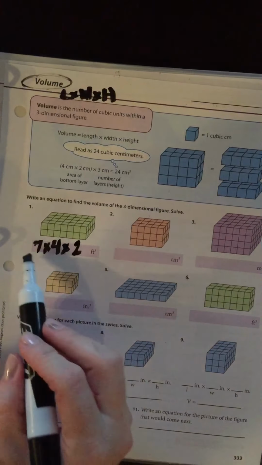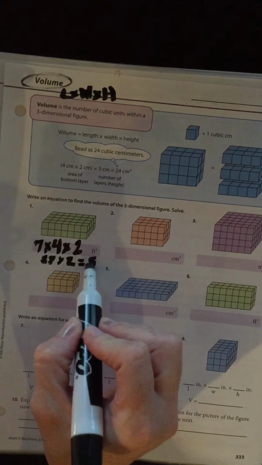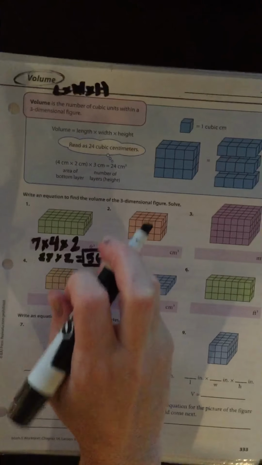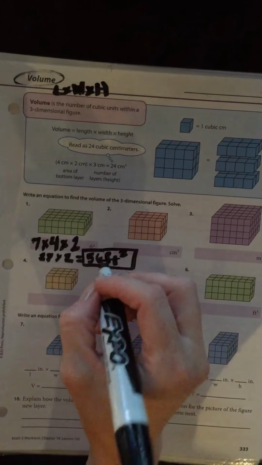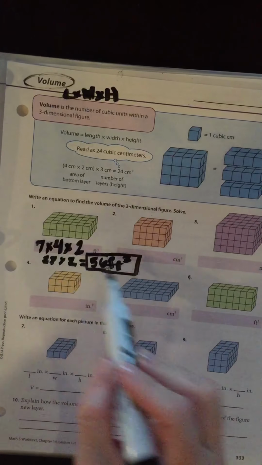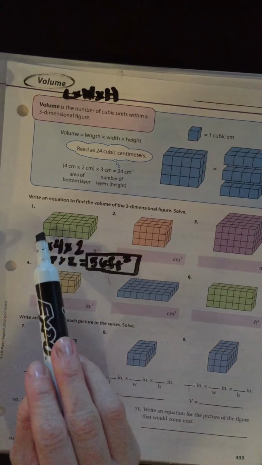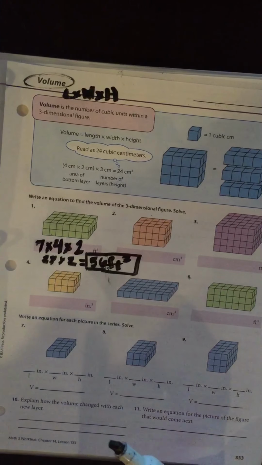So then I'm going to work in order. 7 times 4 is 28 times 2, and then 28 times 2 equals 56. So my answer is 56 feet to the third power. All right, again, I'm using a big expo marker so it writes fatter than your pencil will. So that is how I write an equation. I just did my length times my width times my height to come up with my answer.